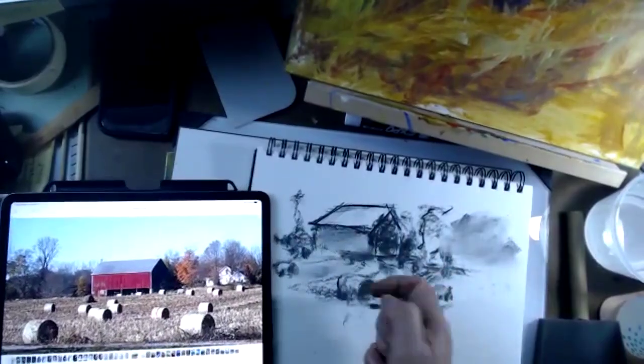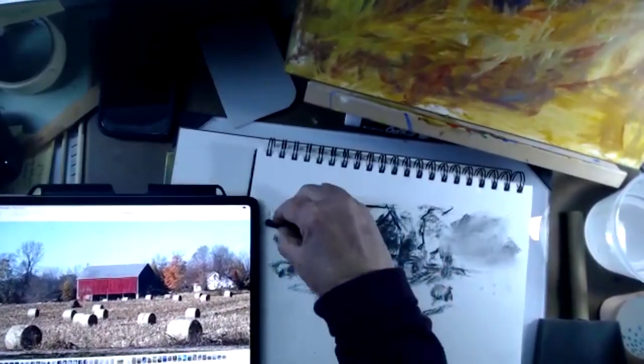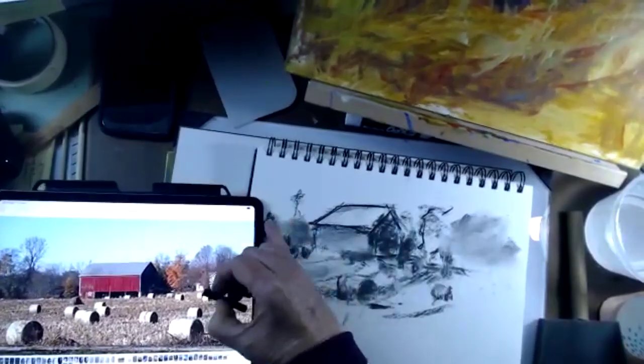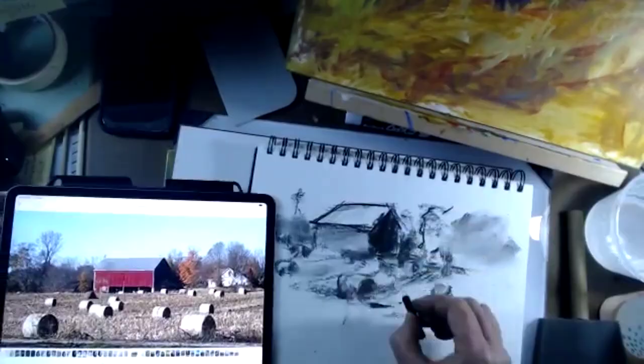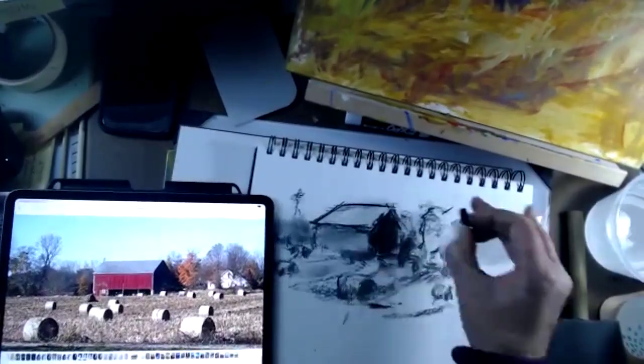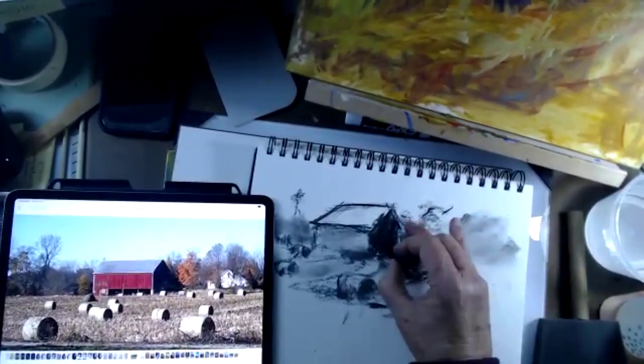without going into detail. And this is going to be a little darker over here. This is the darkest here. The sky's the lightest. I'll leave that white.